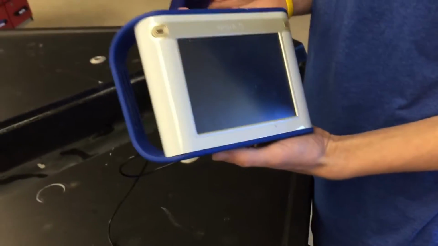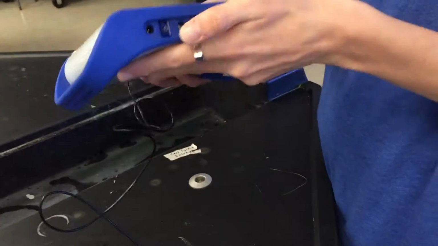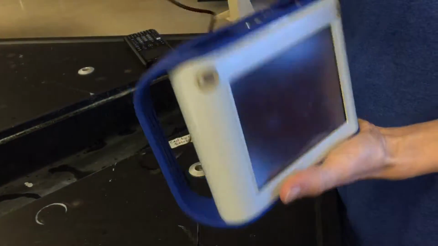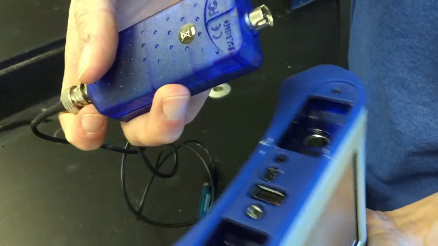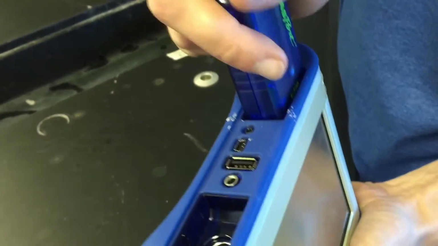This is a pH meter. Ben, show us how to turn it on. There's a button. Ben will now insert the pH tube into the meter. In there.